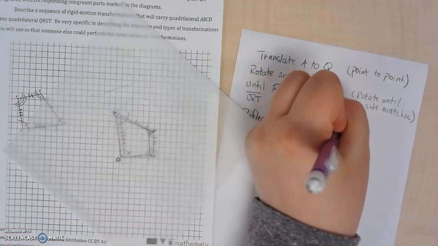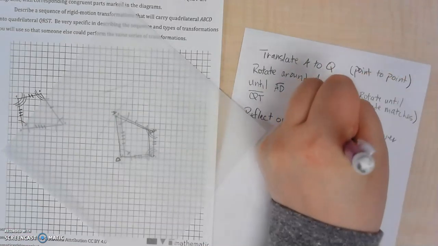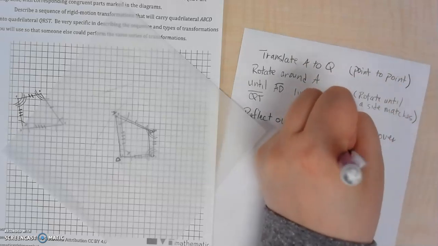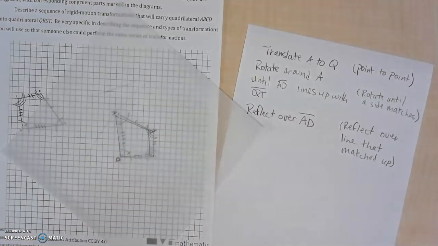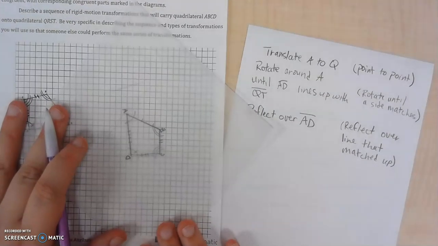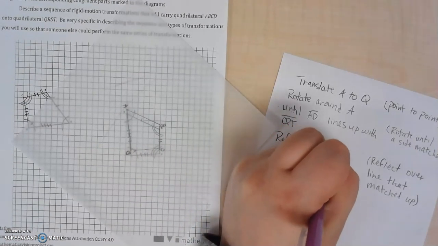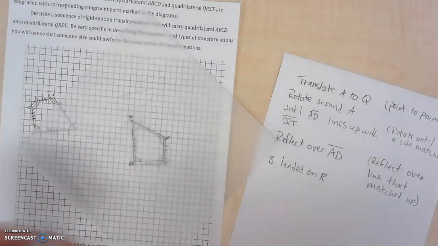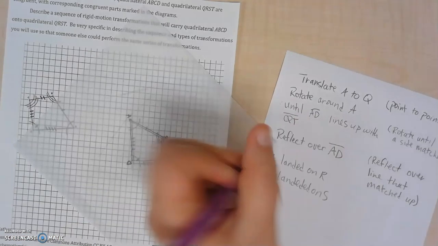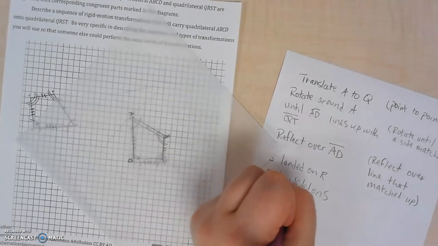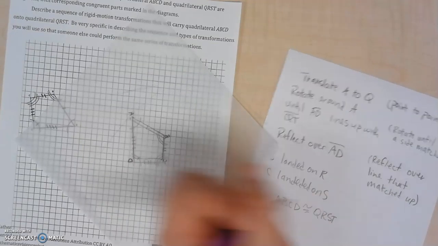So then essentially we're going to reflect over the line that matched up. So this sequence right here will work for any set of shapes. And so what we can say here is that B landed on R, and C landed on S. So ABCD is congruent to QRST.